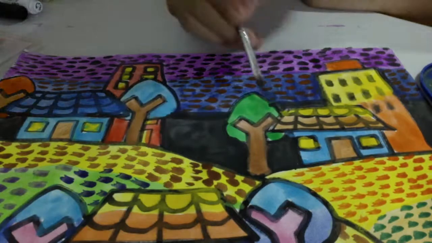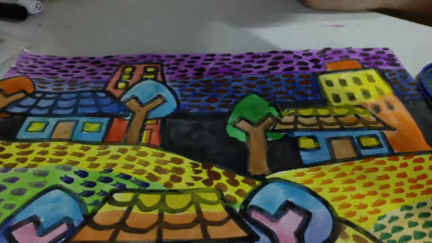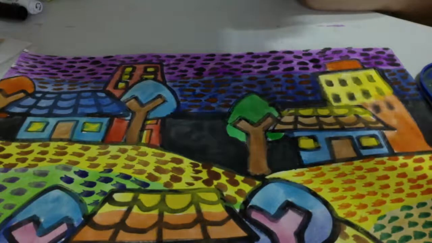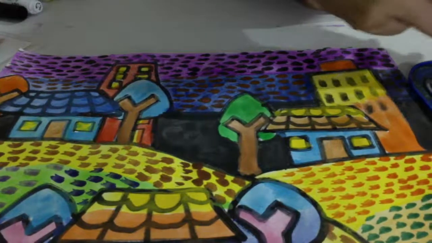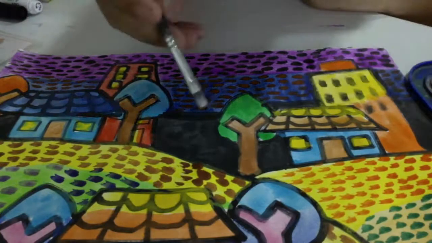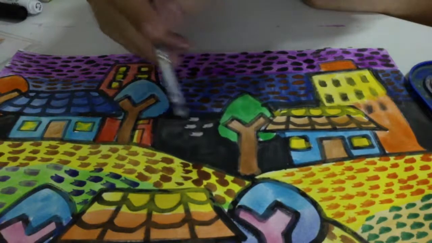Okay, I think I'm done with the background. For the black one, I'm going to use white. Yeah, I'm going to use white for making the dots like this.